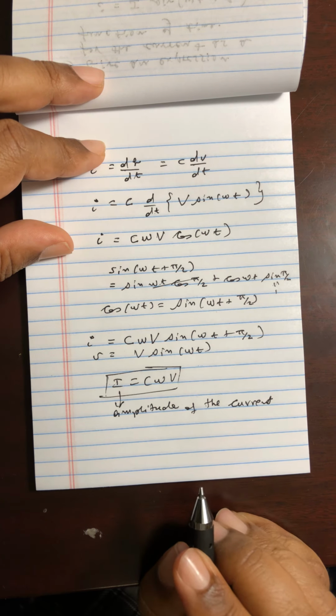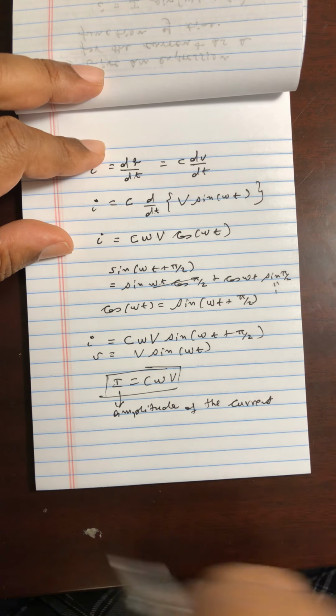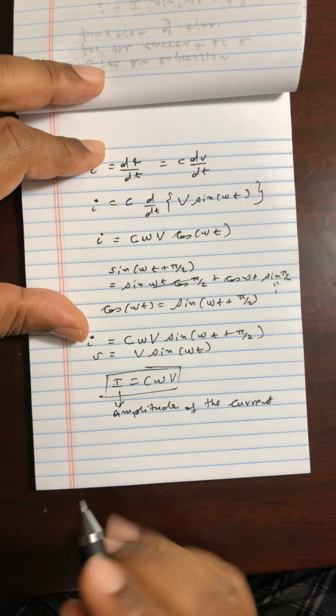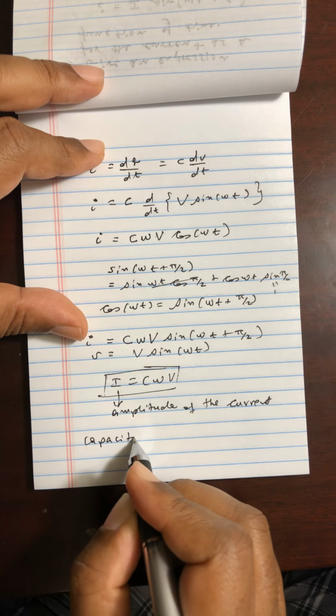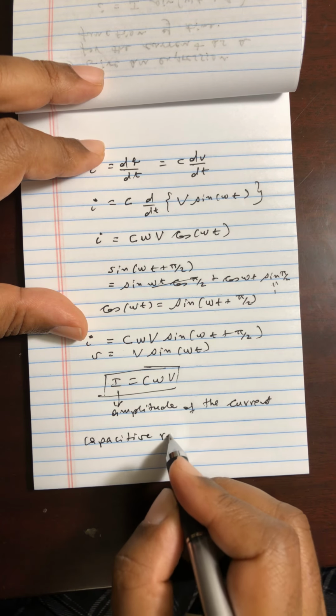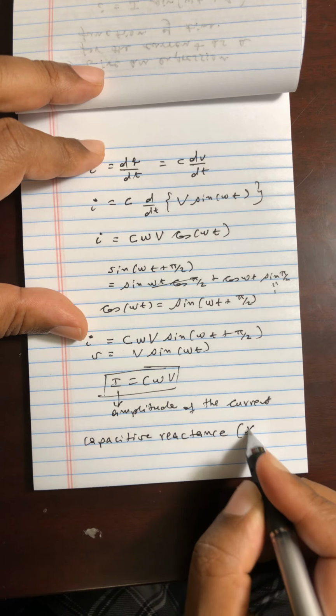Now we're going to define a quantity called capacitive reactance, which is basically the resistance of a capacitor. We're going to use XC to represent it.